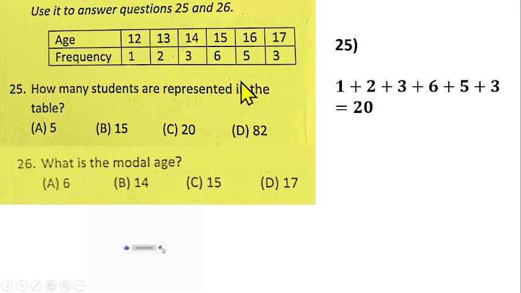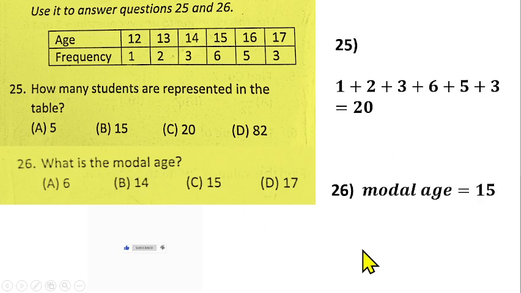What is the modal age? The modal age, that will be the age with the highest frequency there. The highest frequency here is 6, so that means the modal age is 15. So option C is the correct option for question number 26.